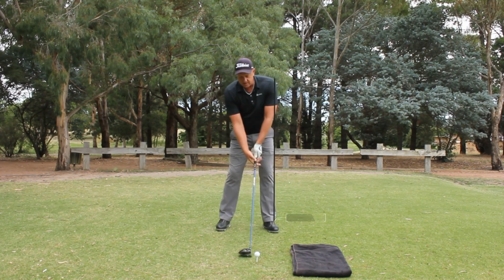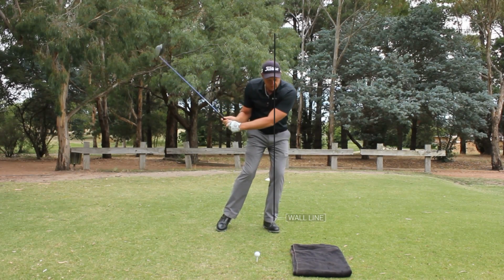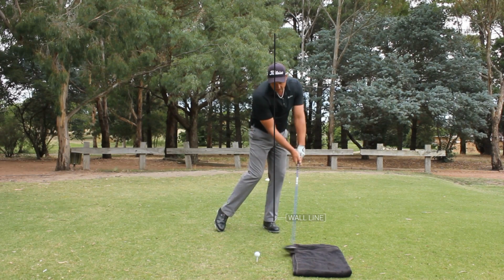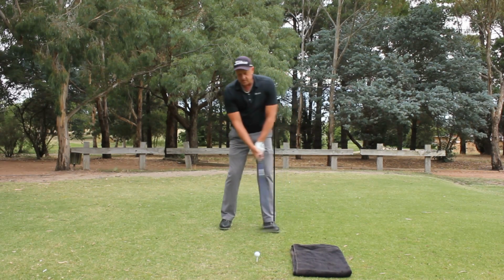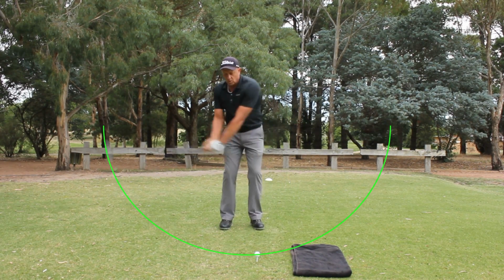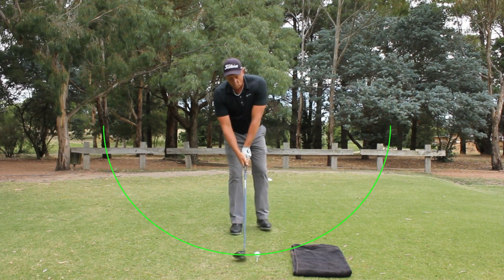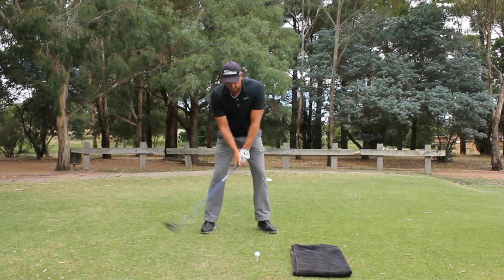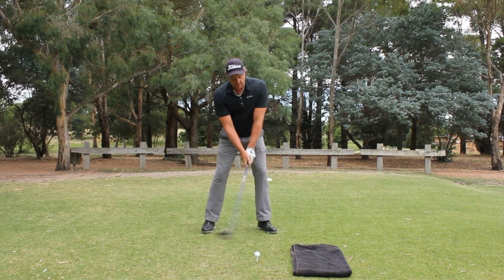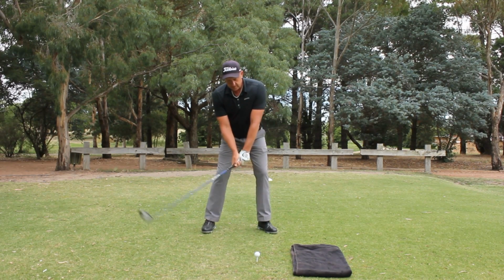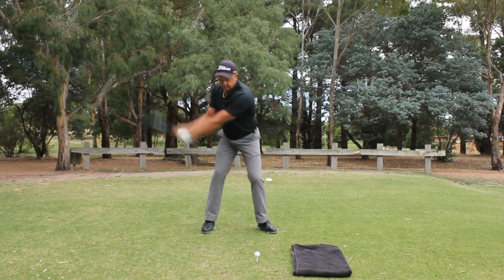So if you had something in front of you and you were moving forwards and getting too steep on the way down, you'd hit it. This is going to help us collect the ball at the bottom of the swing arc or slightly on the way up. So we'll give one a hit down there and see if we can just take this ball off and not catch this towel.